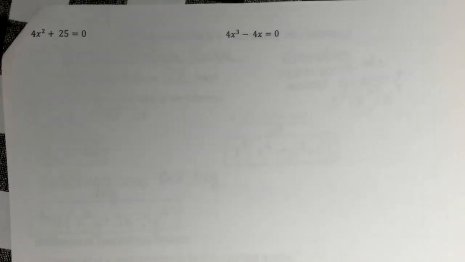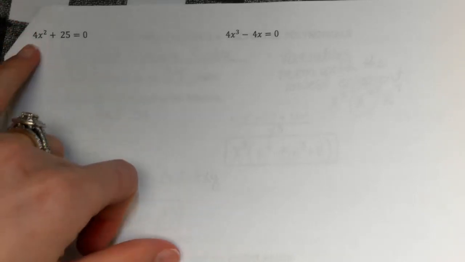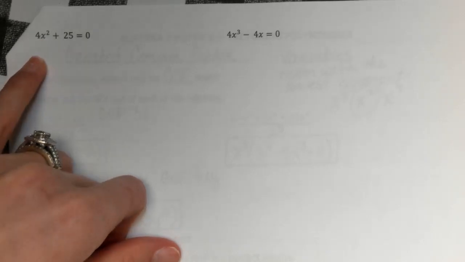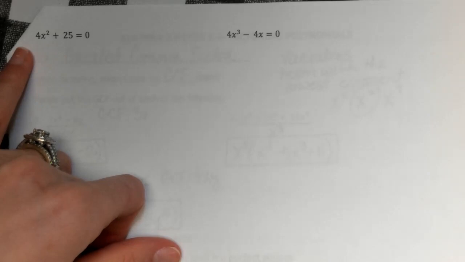Okay, 4x squared plus 25 equals 0. They are perfect squares, but I have a plus. So can I factor that? No. It's not the difference of two squares, it's the sum of two squares, which I can't do anything with. So I can either do the quadratic formula, or I have a squared term and a constant, I can do square roots. That's what I would do. So you really are not factoring this at all.